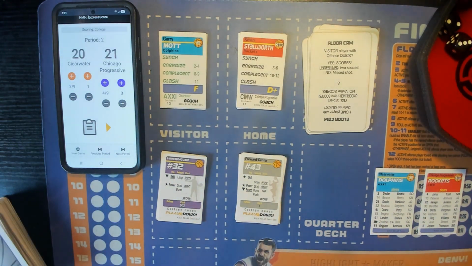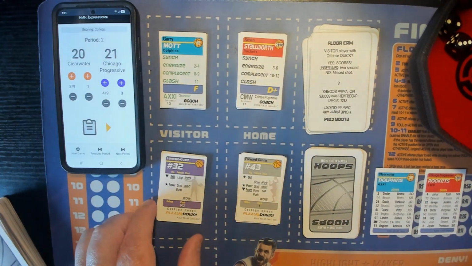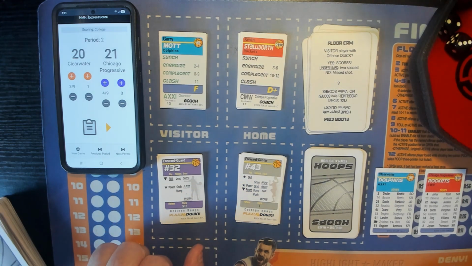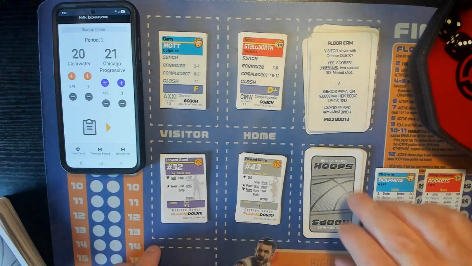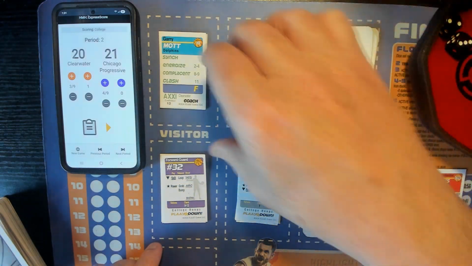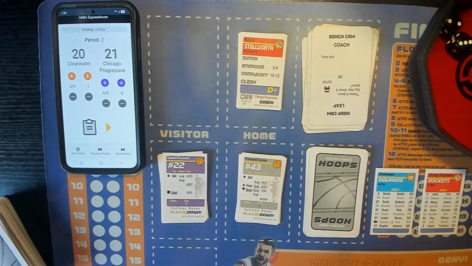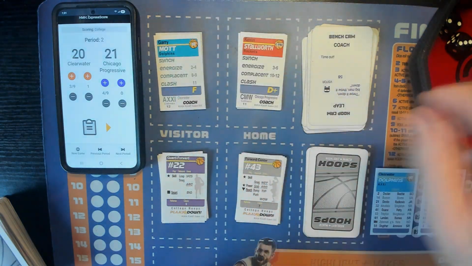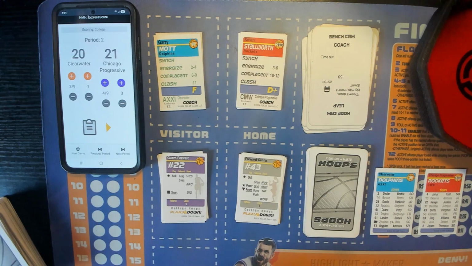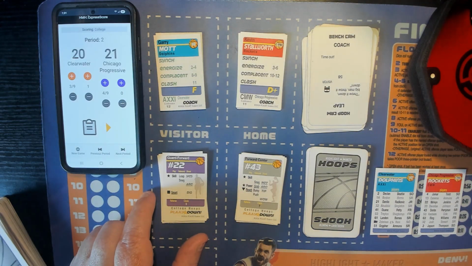Ten cards here. Let's see. All right, here we go. I'm going to coach card. So Gary Mott, the coach for Clearwater, is going to bring in a substitute. This is Zatarius Hare. He gets a 2, and that's energized, which is actually pretty amazing.